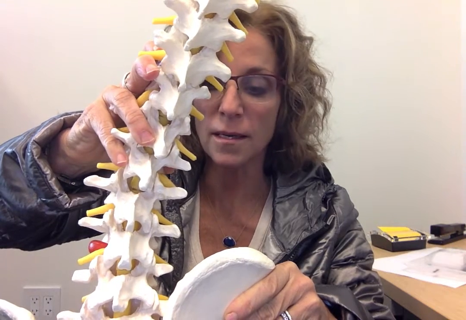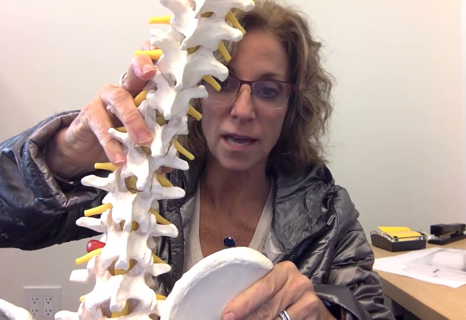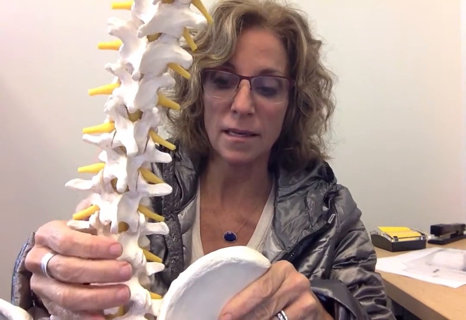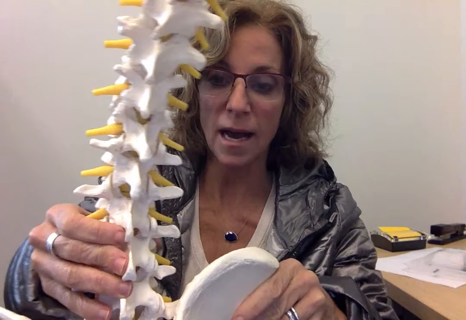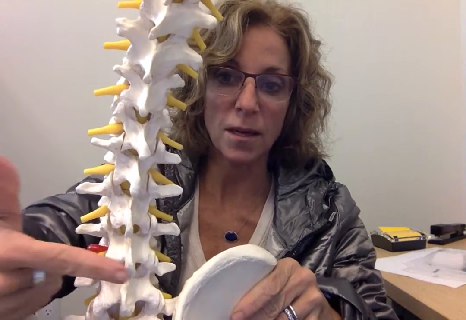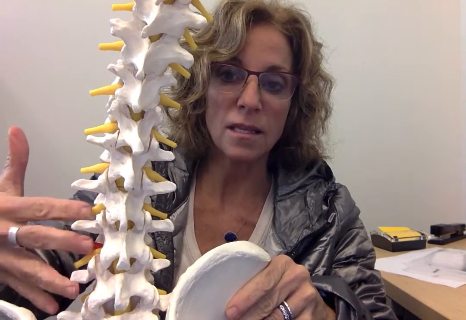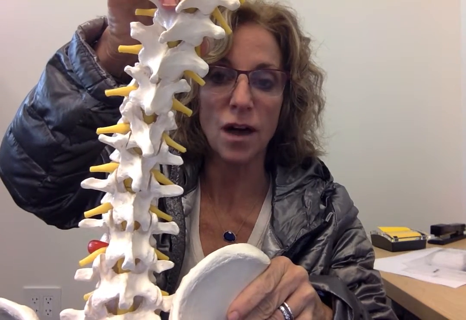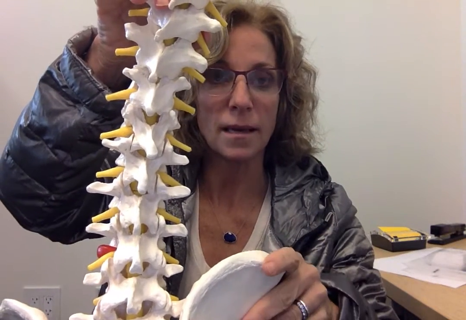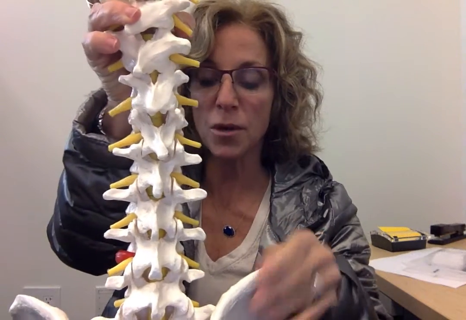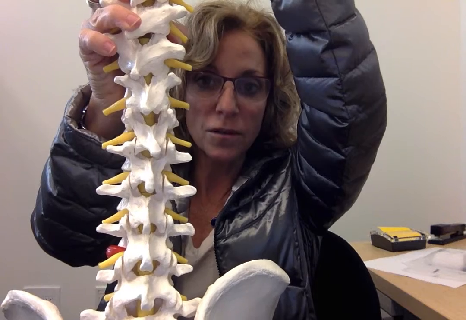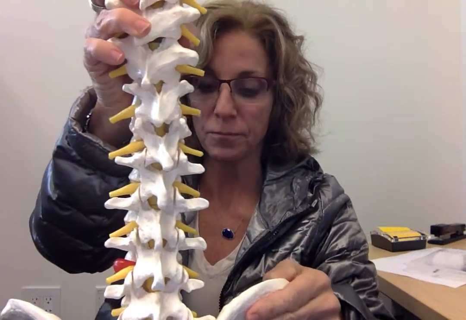Side bending one way equals rotation in the opposite direction. So if I side bend this way, I'm automatically going to rotate in the opposite direction. So my spinous processes will go this way. This side will be shallow, this side would be deep. Side bending and rotation occur opposite. That's type 1 mechanics, okay? That happens in the lumbar spine, the thoracic spine, and actually the upper cervical spine, OA and AA.